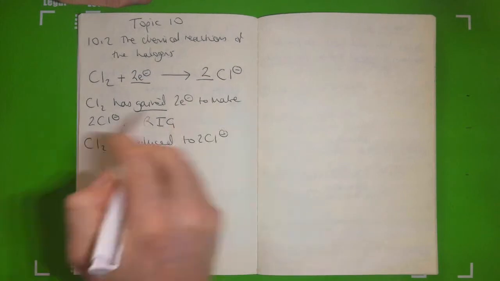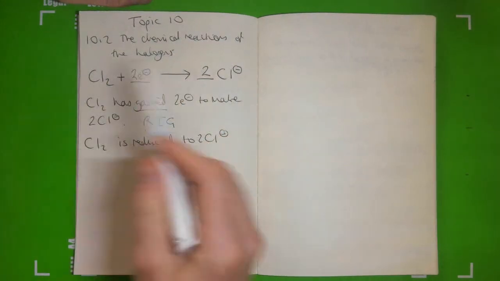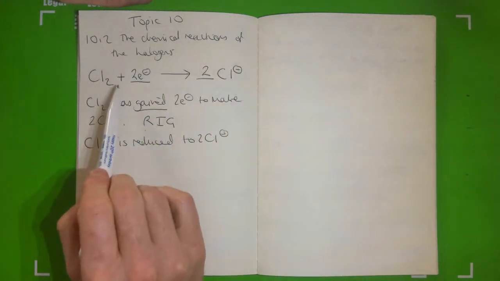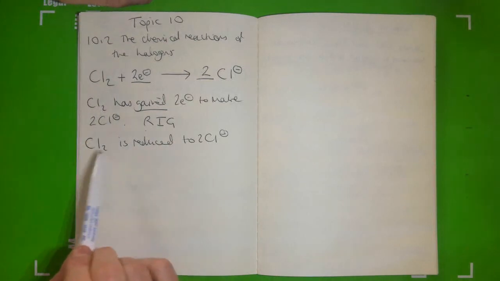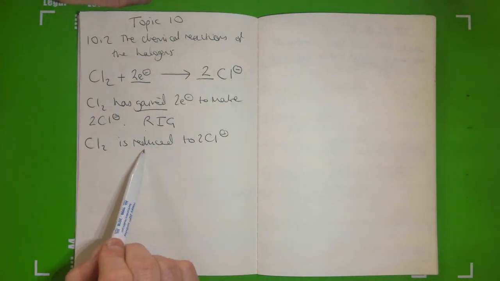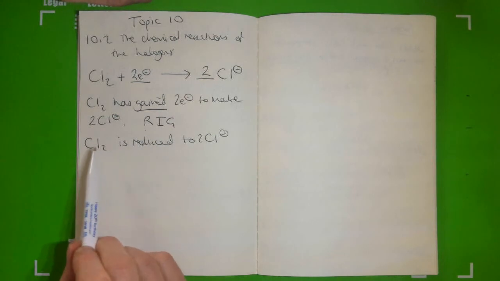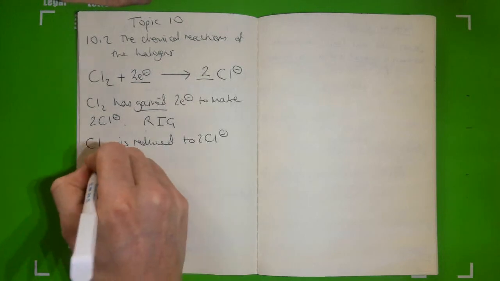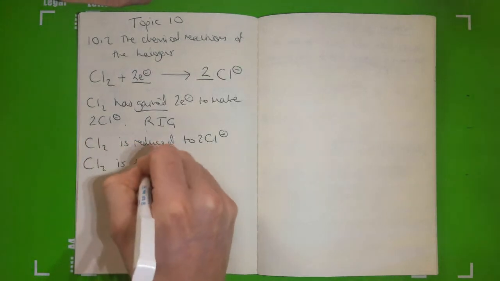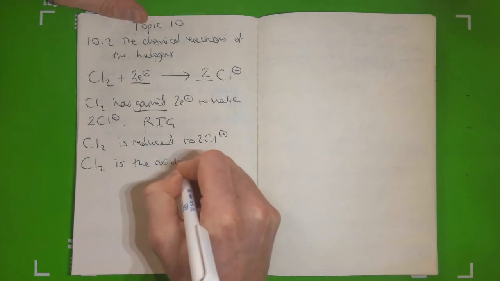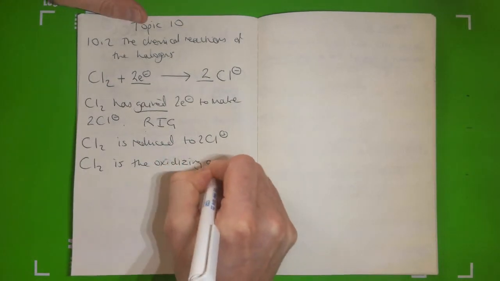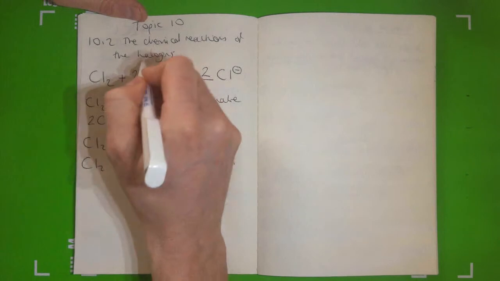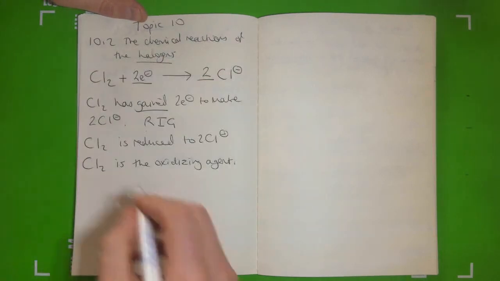And of course, this is only a half equation. There will be another half to that half equation to make a full equation, depending on what it's reacted with. We're just looking specifically at what happens to the chlorine here. Now, if you know that Cl2 is reduced, we know from topic 7 that we've just studied that the thing which is being reduced is the oxidizing agent. So we say that Cl2 is the oxidizing agent. So we can draw a conclusion from that. And our conclusion is that halogens are oxidizing agents.